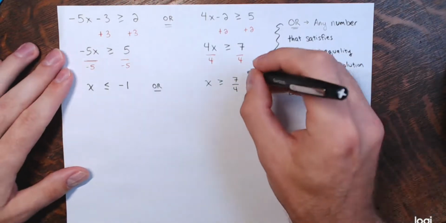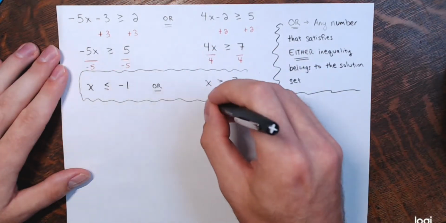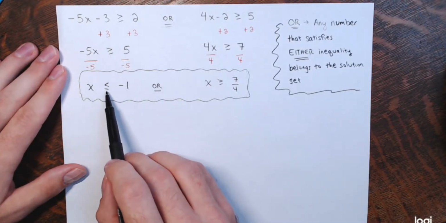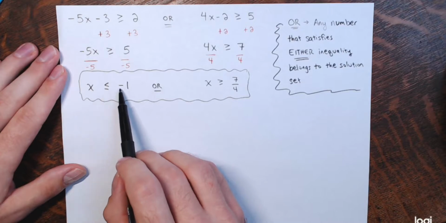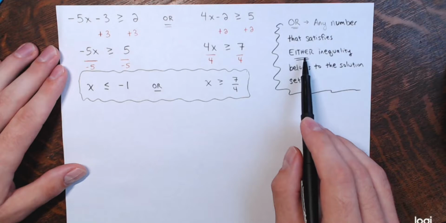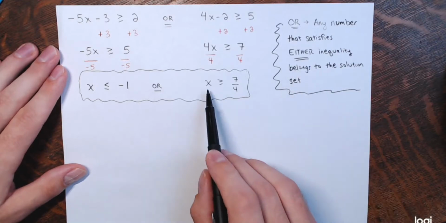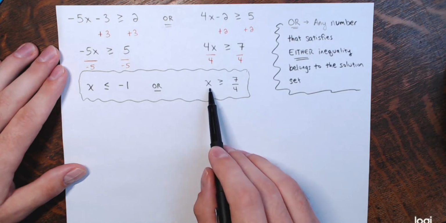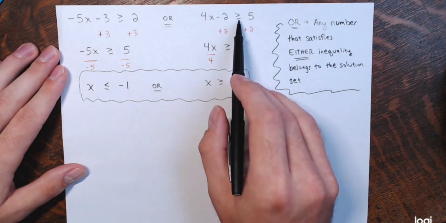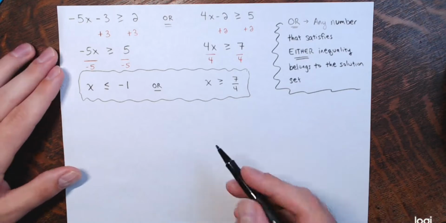And here's a description of all the solutions of this compound inequality. All the numbers less than negative 1 or negative 1 itself, less than or equal to negative 1, satisfy the first inequality. And since they satisfy either one, they belong to the solution set. Or, all the numbers greater than or equal to 7/4 satisfy the second inequality, and since they satisfy either one, they also belong to the solution set.